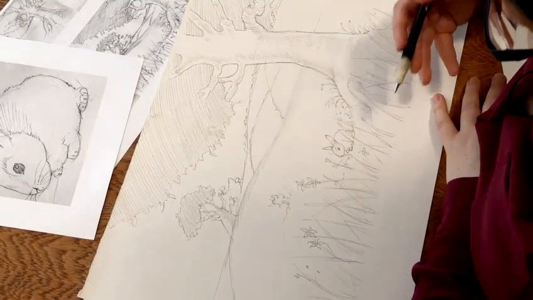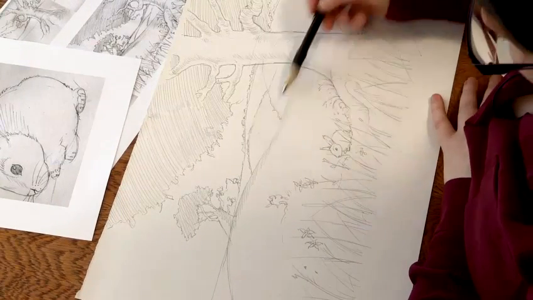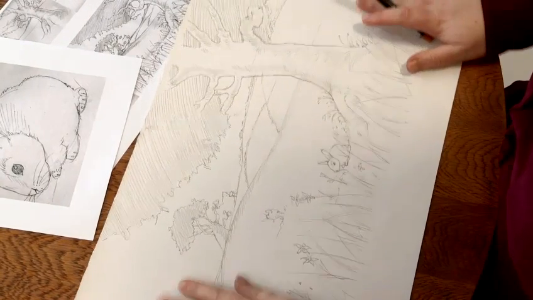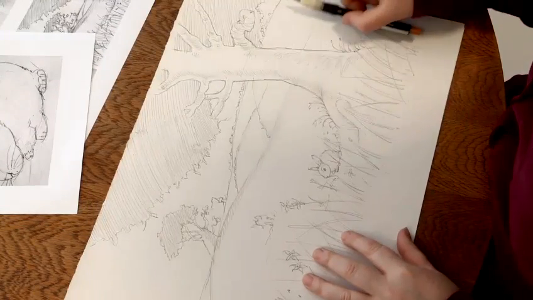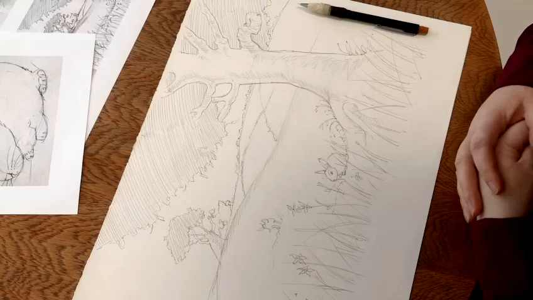But just remember, you need a foreground, you need a midground, and you need a background to give your drawing perspective, and that will hold you in good stead for doing a drawing of nature.